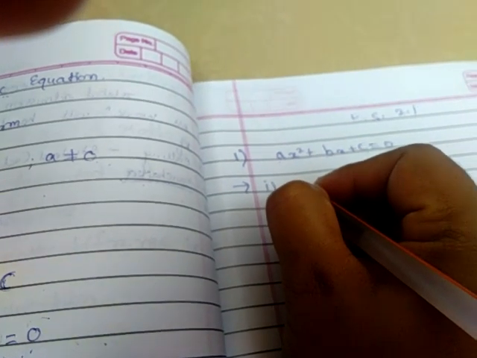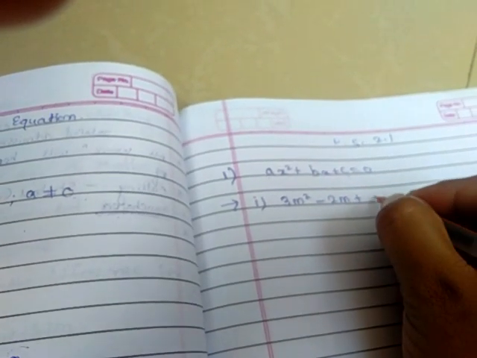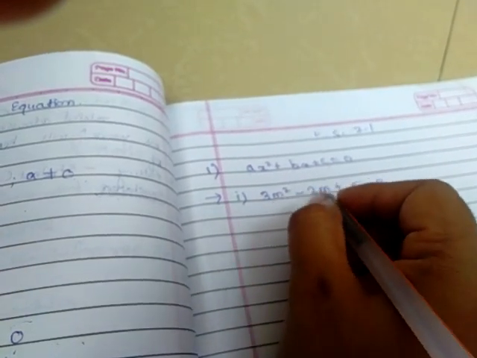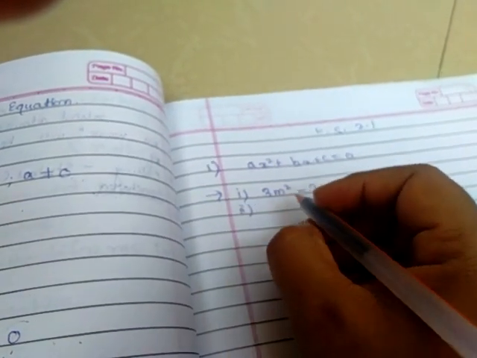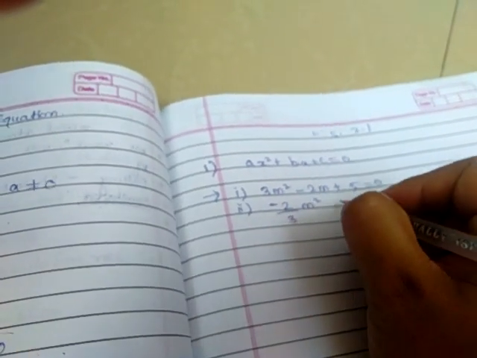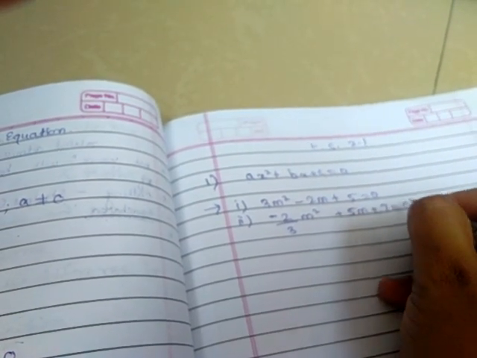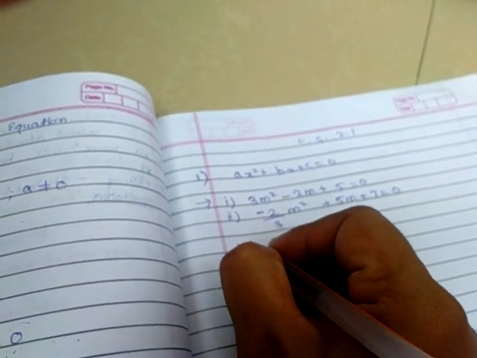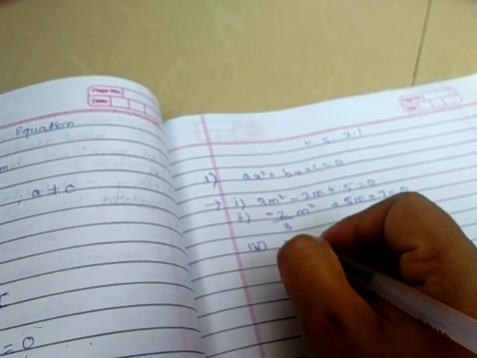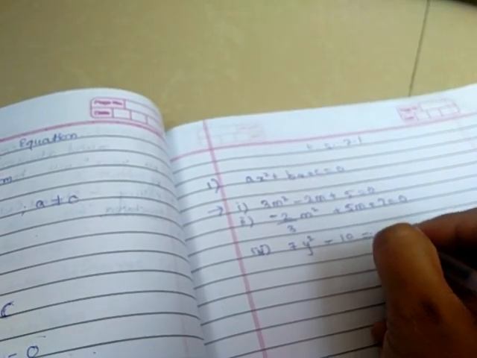First equation, we are taking 3m square minus 2m plus 5 is equal to 0. You can write any number and any alphabet instead of the variables. Second, minus 2 upon 3m square plus 5m plus 7 is equal to 0, or 7y square minus 10 is equal to 0.